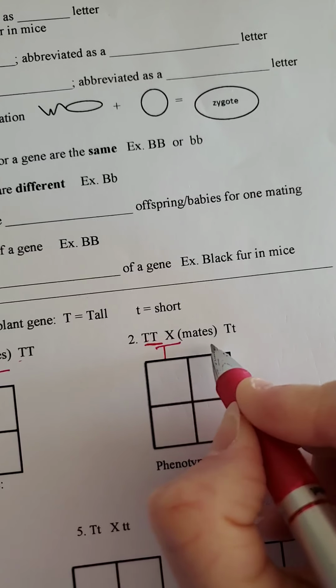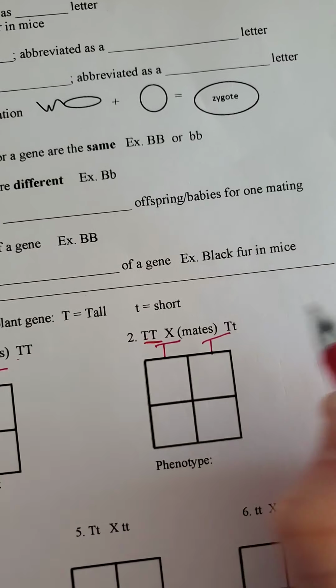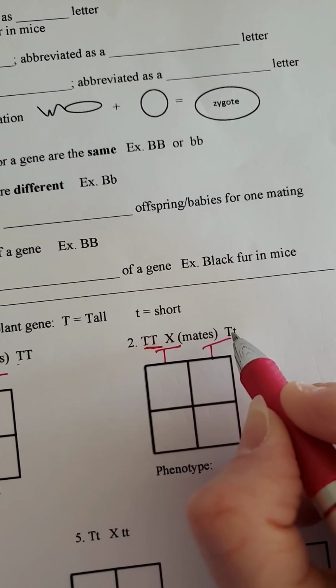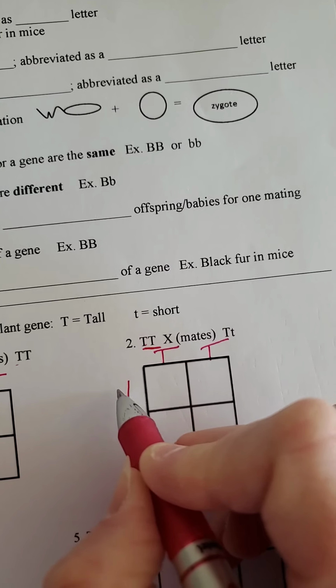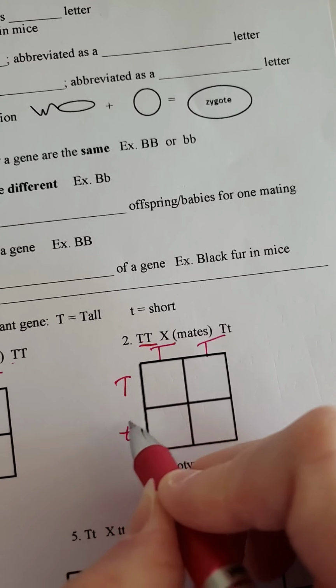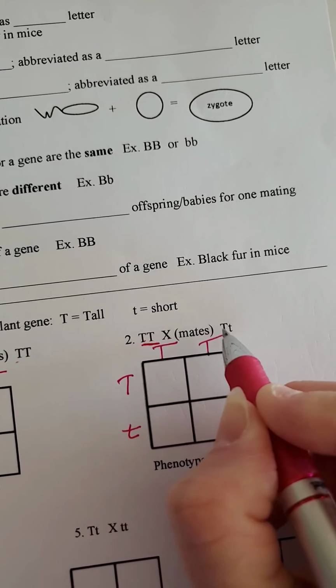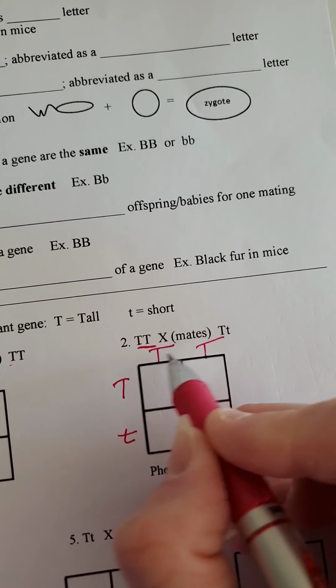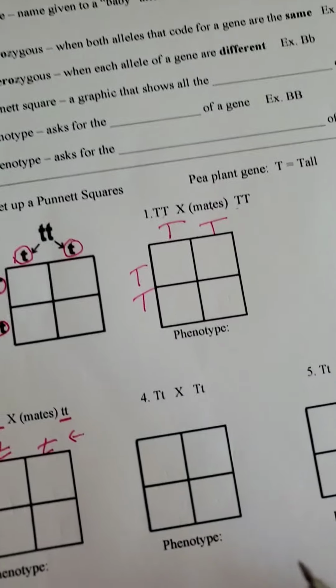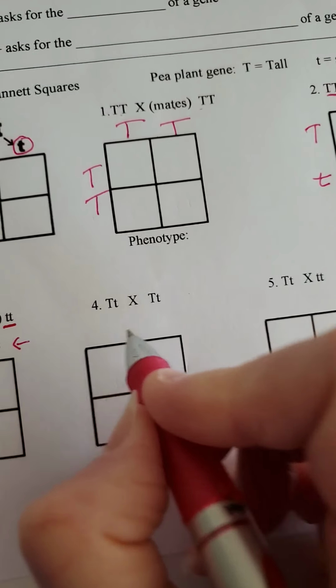So this time I've decided to put them up top. And then the one with the capital X is a big T, little t, and so I'm going to put that parent over on the left side. So these two alleles stay together with this parent. These two big T alleles stay together with this parent. And I have to do the same thing to everything else.